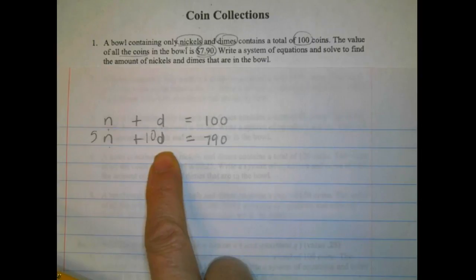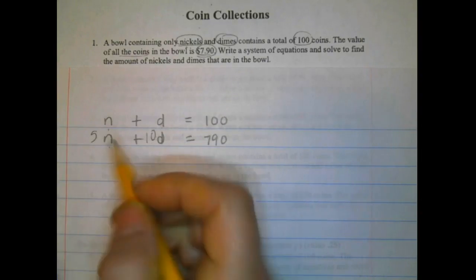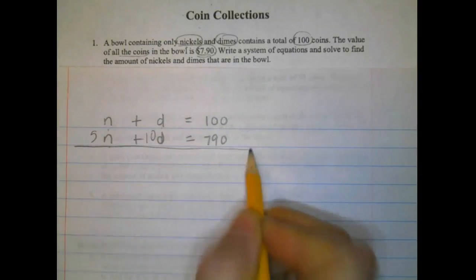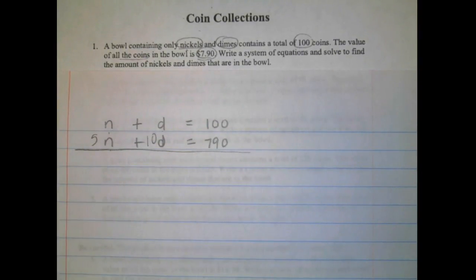Okay, so I'm going to go ahead and solve this problem now. How do I solve this problem using elimination method? What do I need in order to use elimination method to solve this problem? What are my requirements? We've been doing elimination method for a week and a half now.